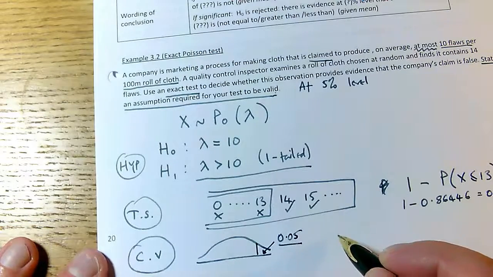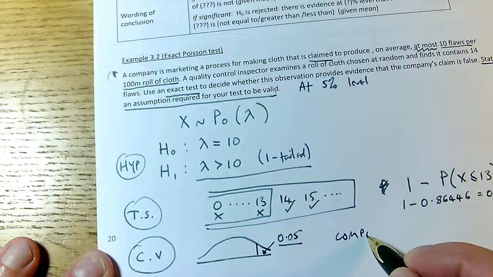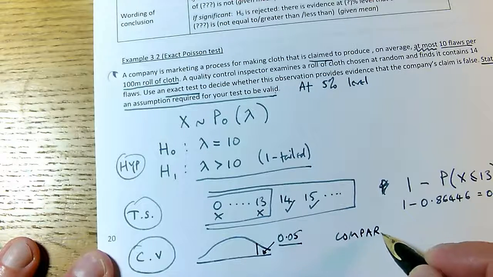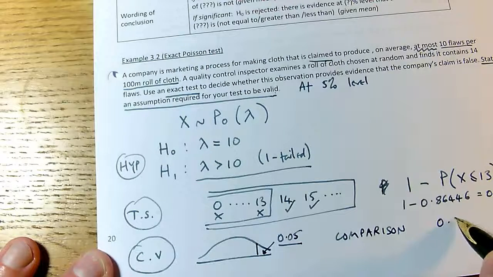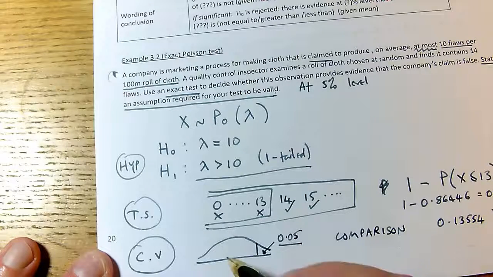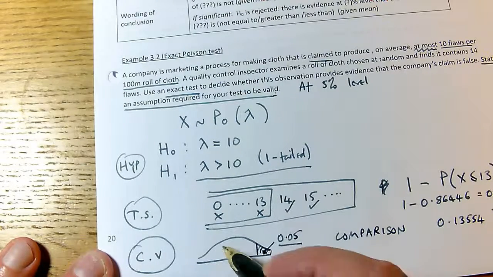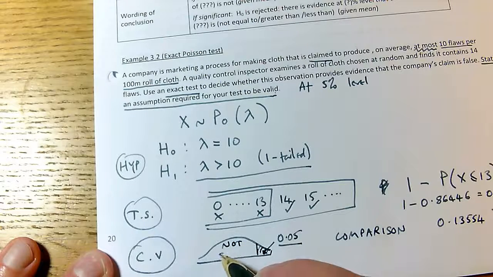So when I do my comparison, I compare the test statistic probability, which was 0.13554, and I compare that with the 0.05, and it's greater than. So am I in the significant bit there, or am I in the not significant bit here?